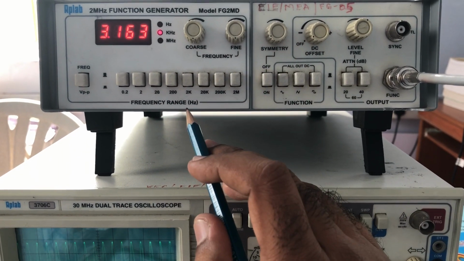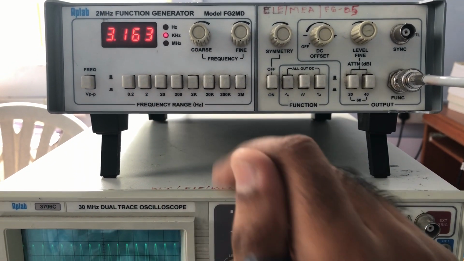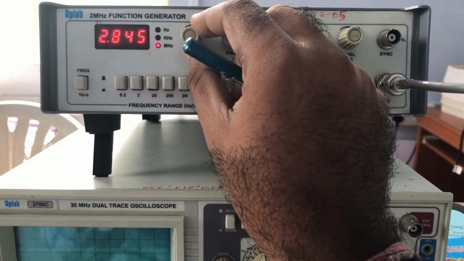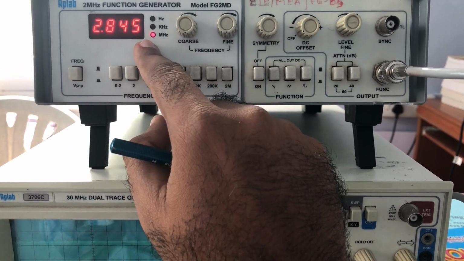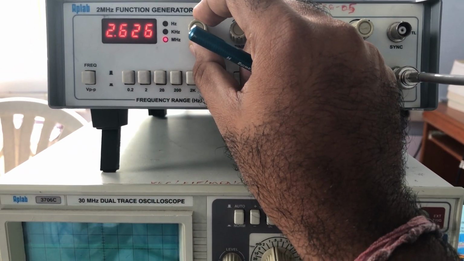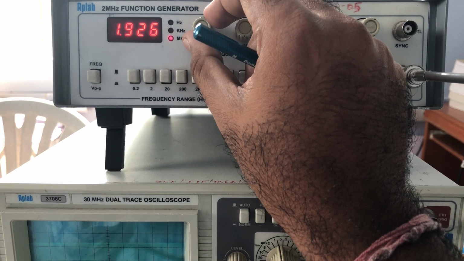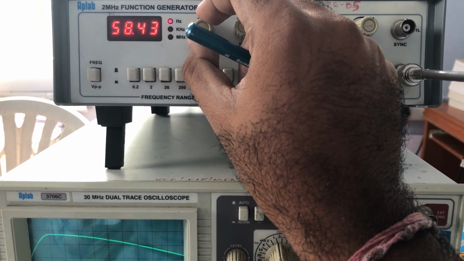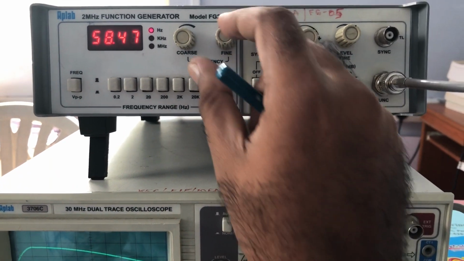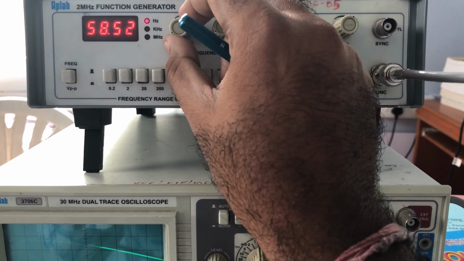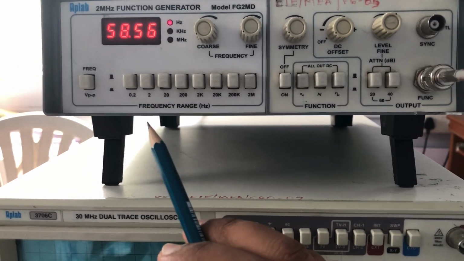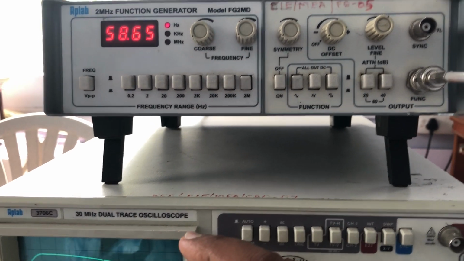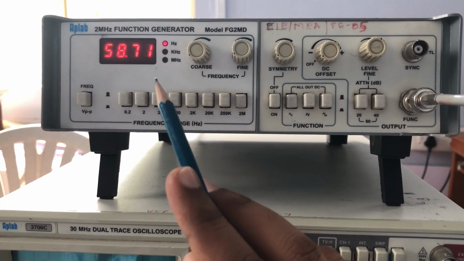It is 2 kilohertz range, but the maximum reading is 3.1. In the same way for the 2 megahertz range, at maximum it is 2.8 megahertz. We can reduce through kilohertz, then hertz, and fine adjustment is also there. When you reduce everything, the initial frequency is 58.585 hertz. This is the frequency varying part.